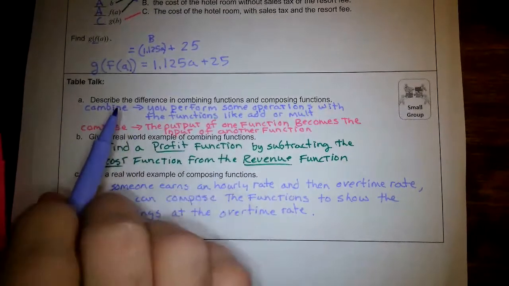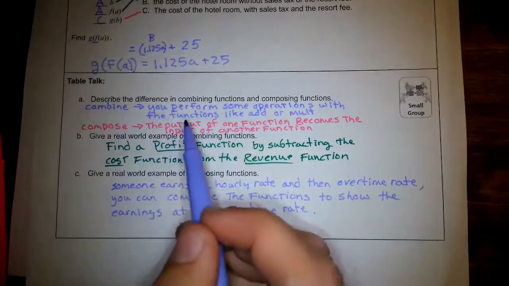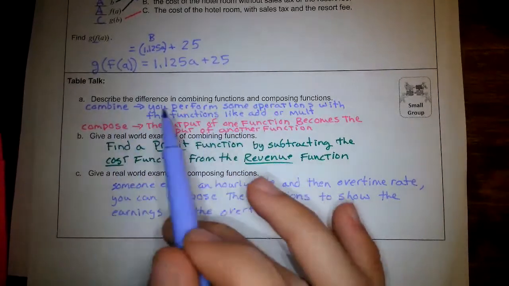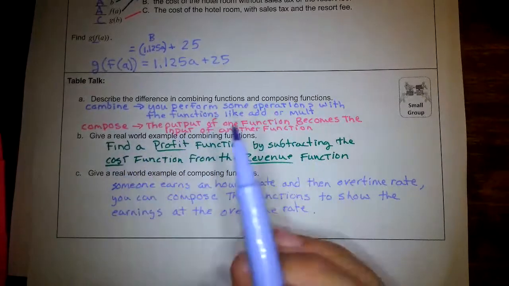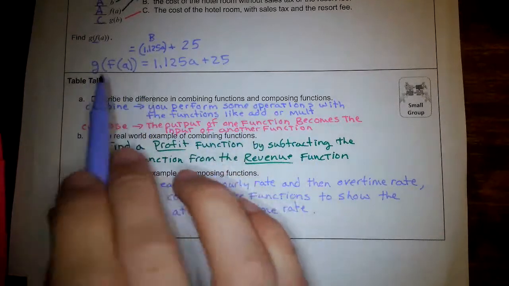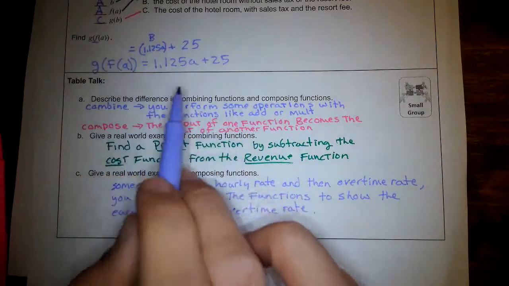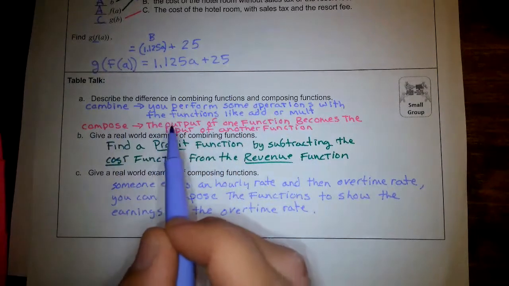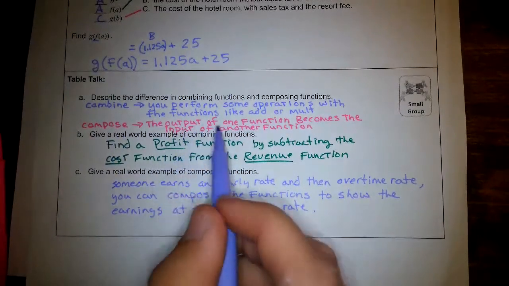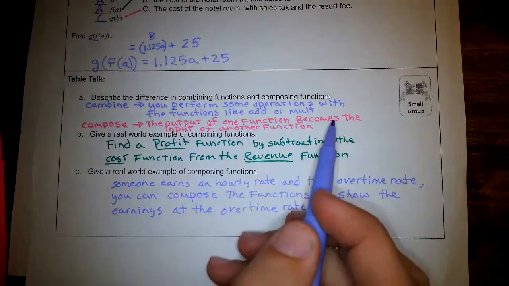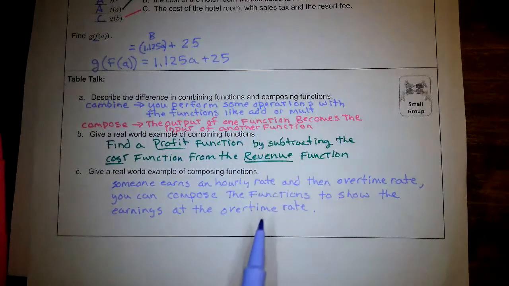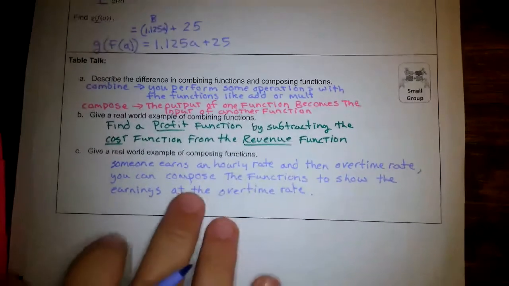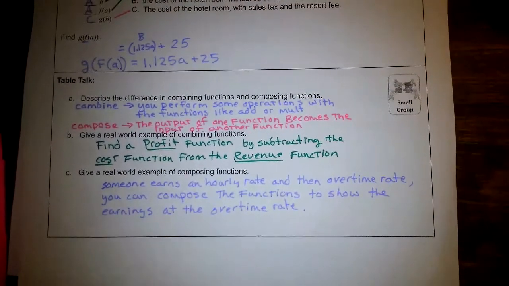So when we combine functions, that is when you perform some operations with the functions like addition, multiplication, subtraction, division. It's when we're doing something like we did here. We combined them. Now, when we compose, that is when we take the output of one function that then becomes the input of another. I'll show an example in just a second.